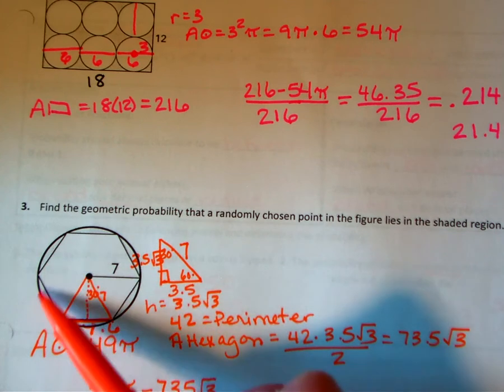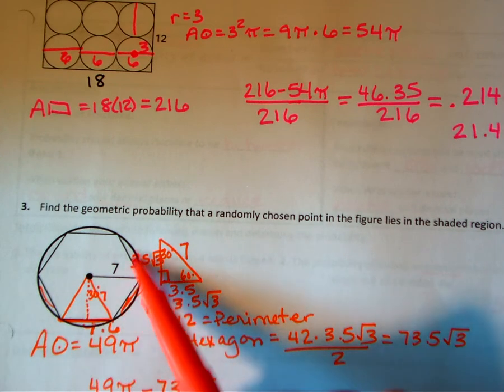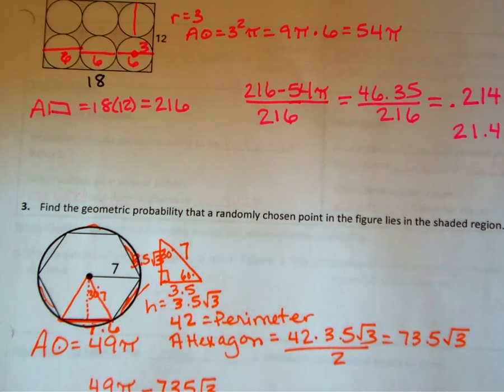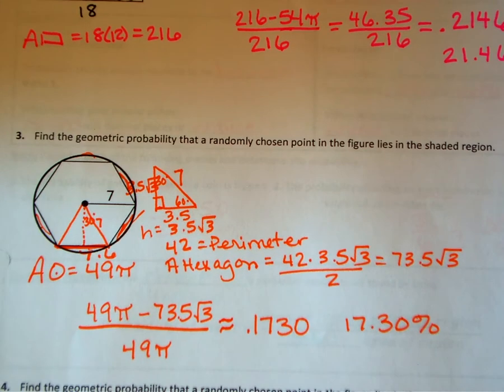That's just these little parts outside here are the shaded. Okay, outside the hexagon, but inside the circle.